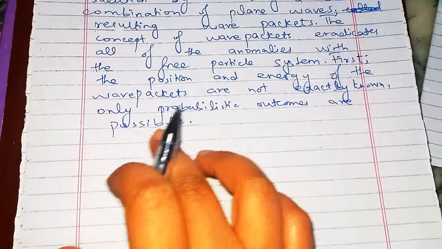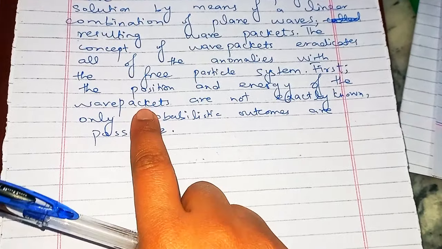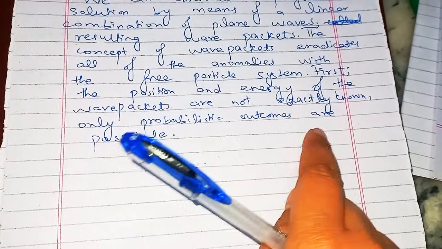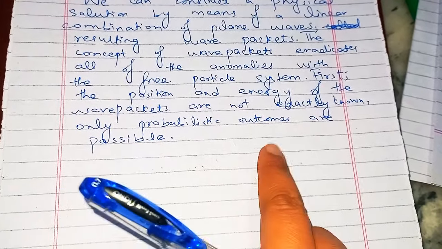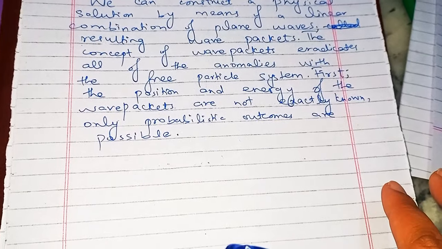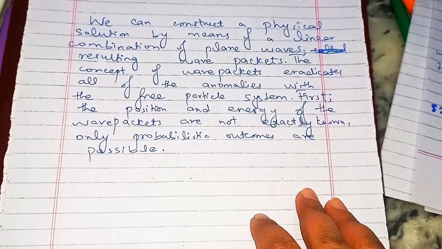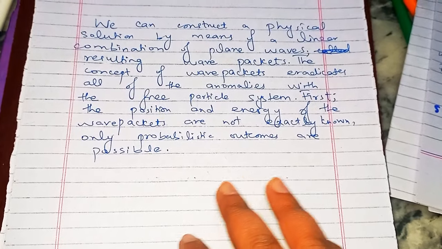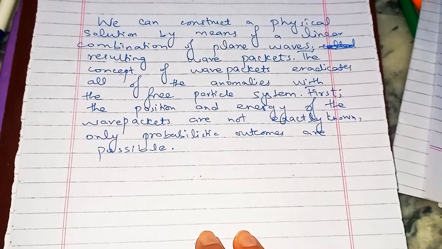All right, so that is how we are saying that when energy and position are not exactly known, then probabilistic outcomes are possible. And yes, that is what we needed to represent a system that is feasible in quantum mechanics. We know in quantum mechanics that nothing is certain, everything has probabilistic outcomes. So that is what we needed to achieve.